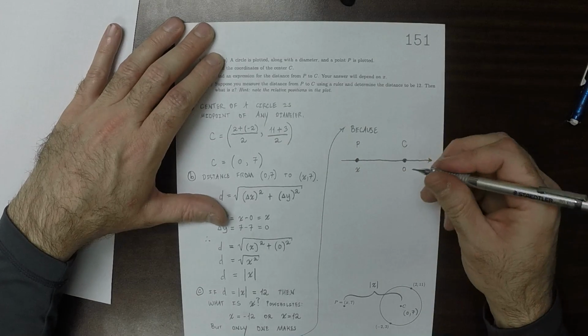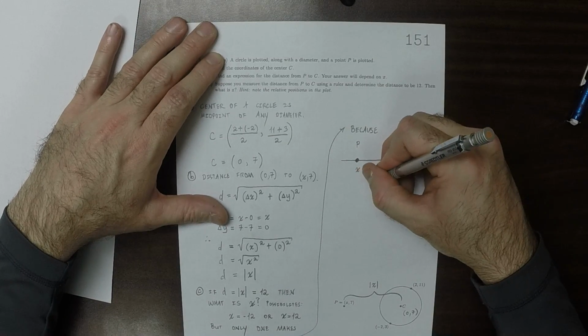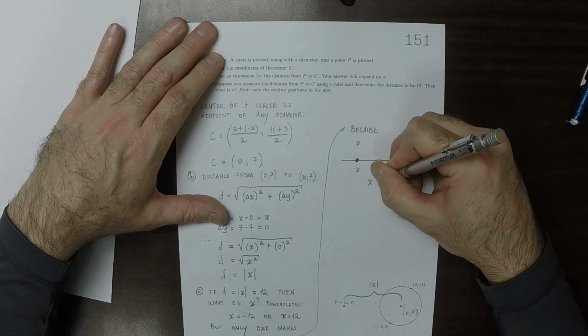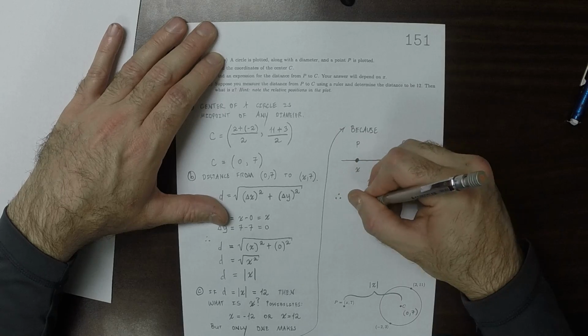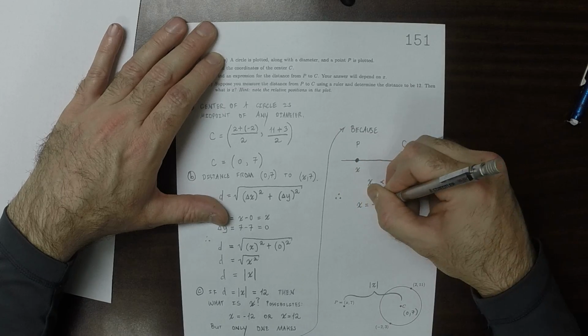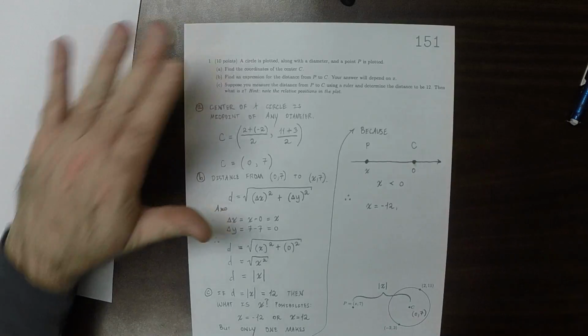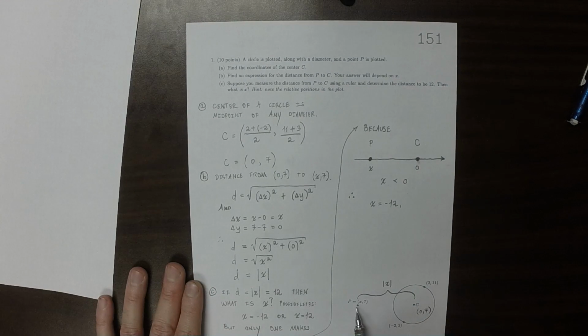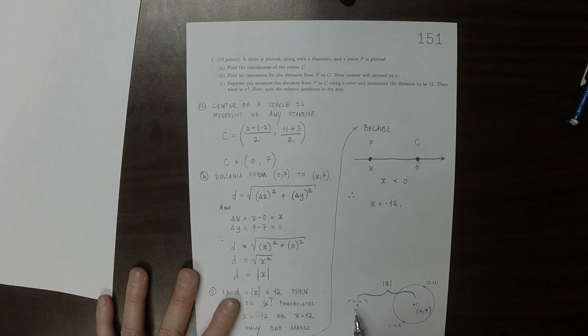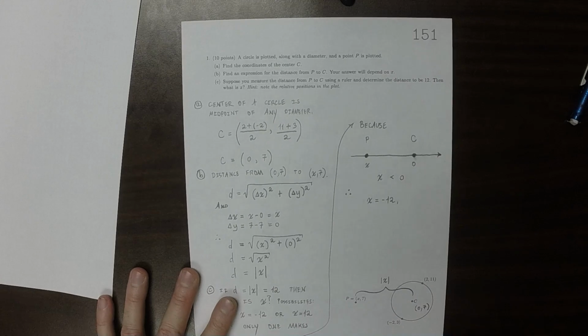Because of this, x is less than 0, therefore the answer is that x has to be negative 12. It couldn't be the case that x is positive 12. If x were positive 12, the point would need to be on the right side of C.